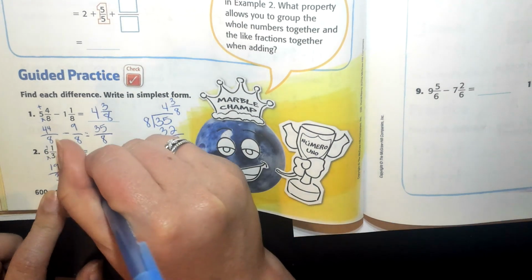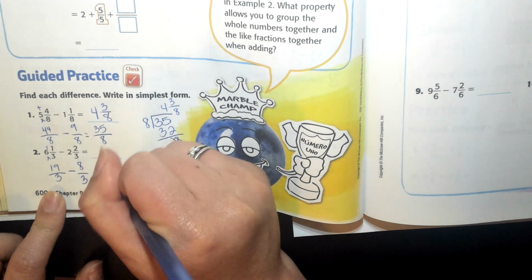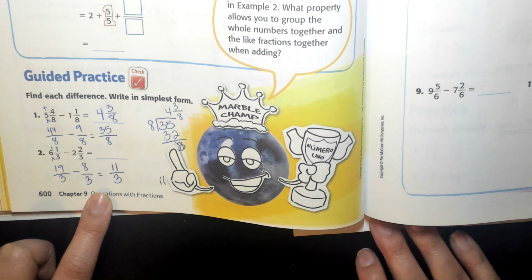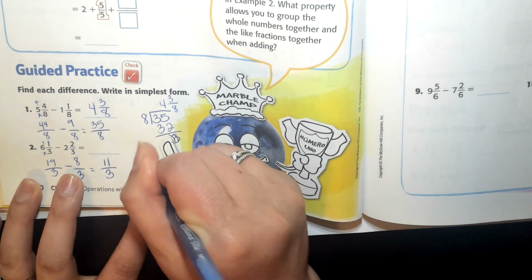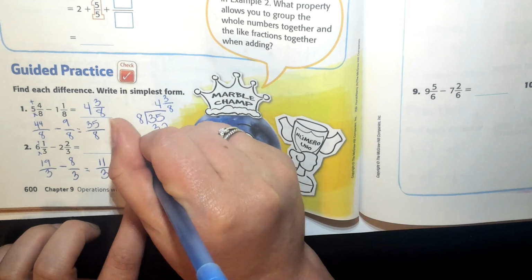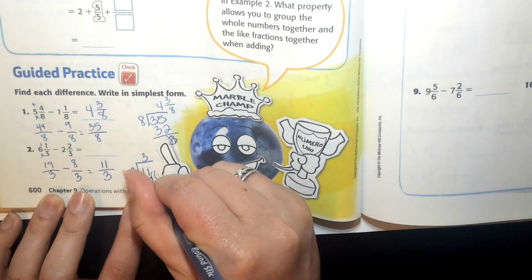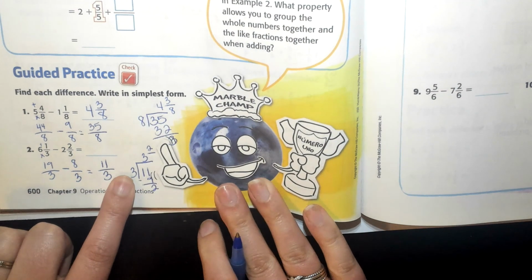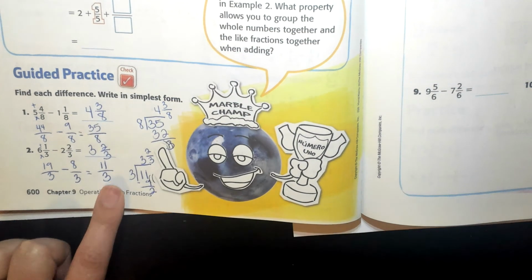Now I get to subtract. 19 minus 8 is 11. Keep my denominator the same, 11 thirds, but this is an improper fraction, so we're going to go ahead and turn it into a mixed number by taking the denominator, dividing it into the numerator. 3 into 11, I know I can fit 3 times. 3 times 3 is 9. 11 minus 9 is 2. My remainder becomes my numerator, and my denominator is my 3. 3 and 2/3.